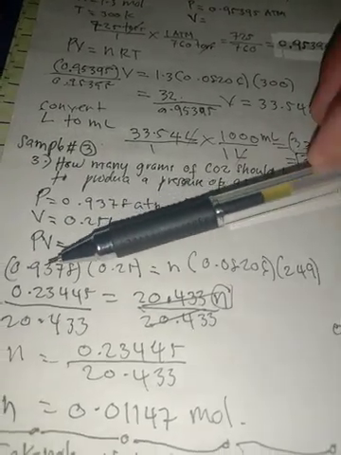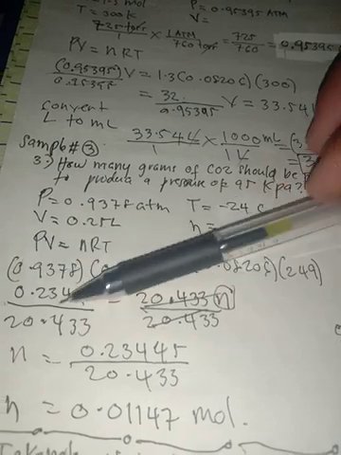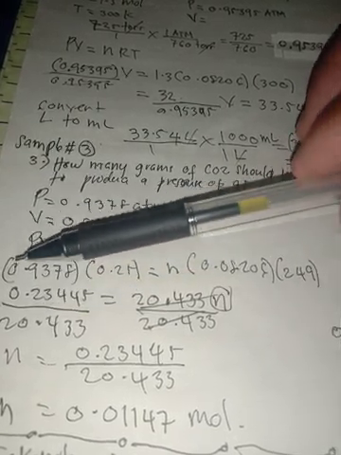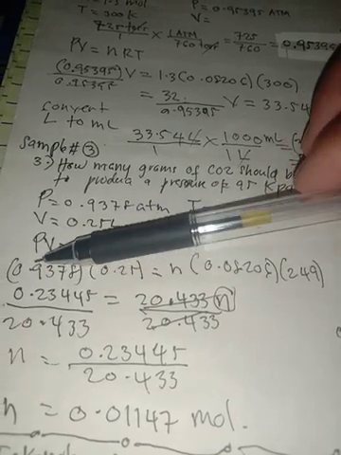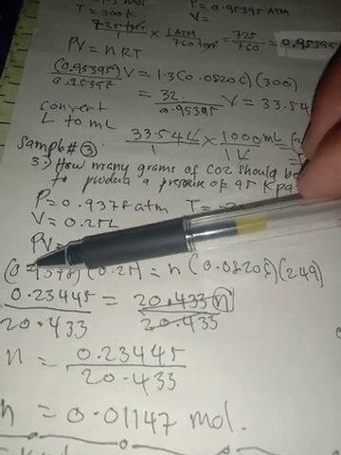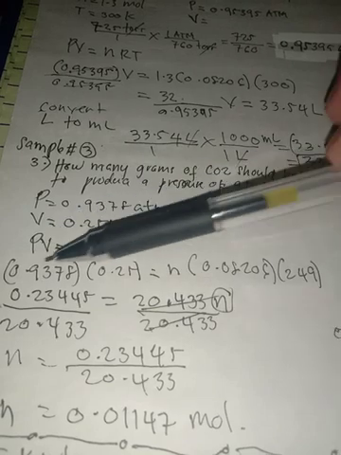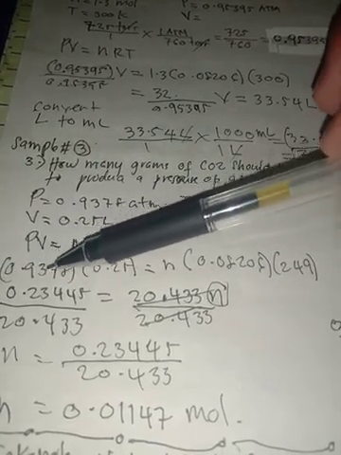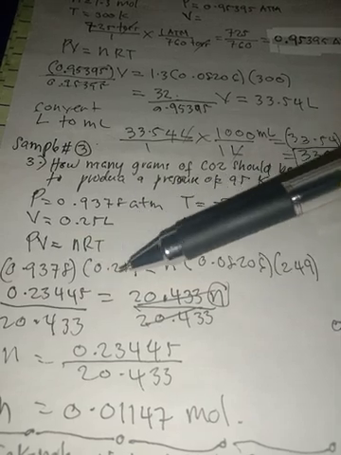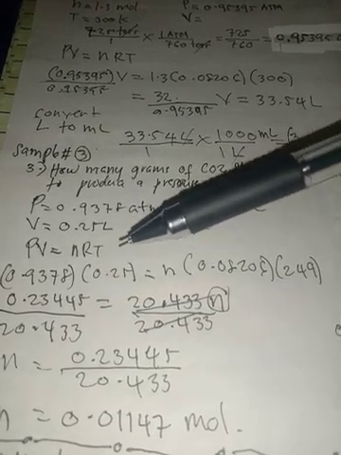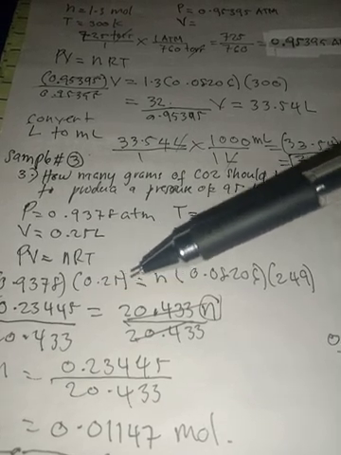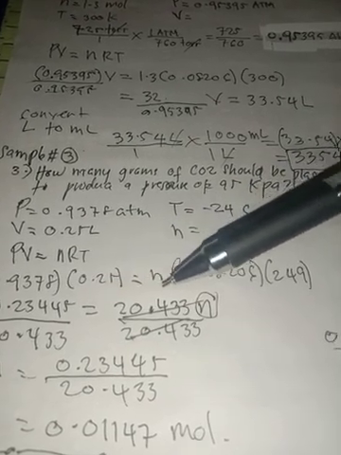So we write down the value of the pressure, the atmospheric pressure, 0.9378, times the volume, 0.25, equals n.